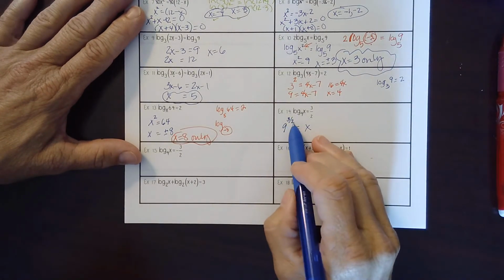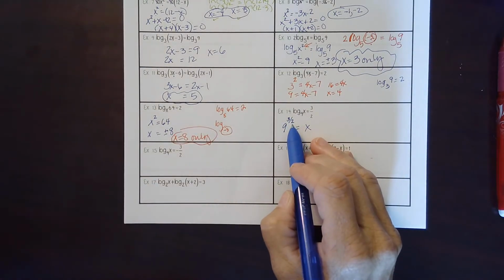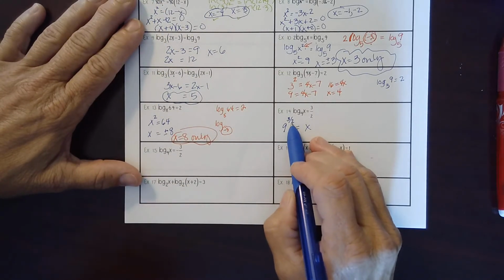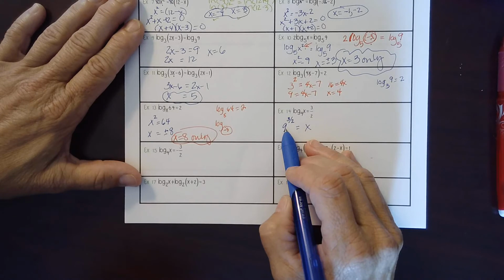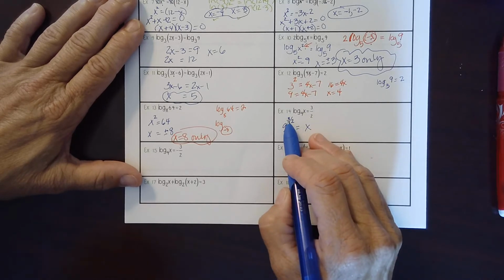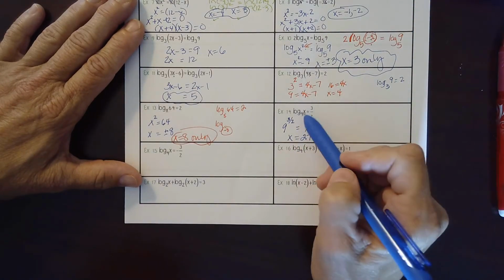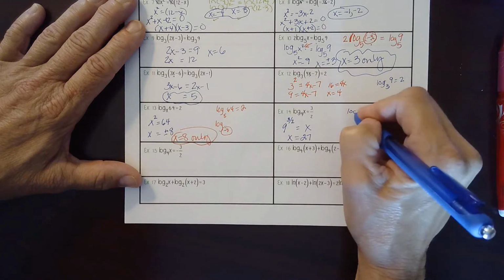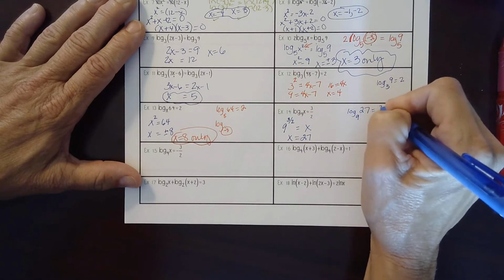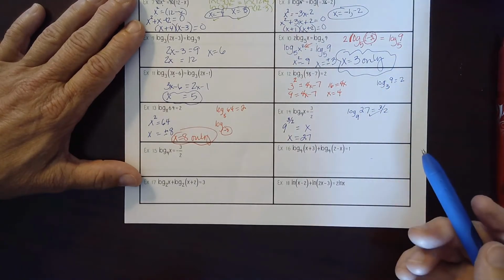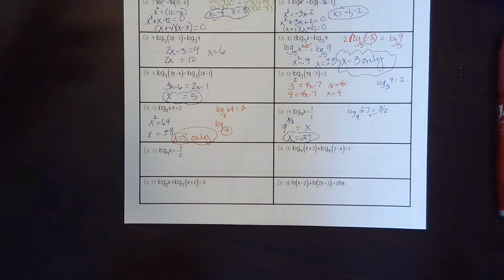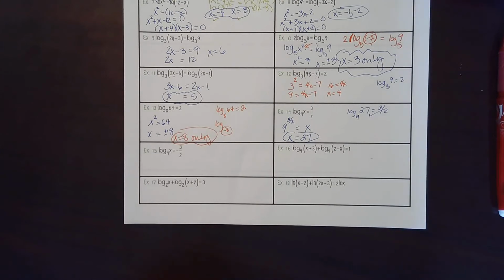So remember, 3 halves. The denominator tells you to take the square root of 9. The square root of 9 is 3. Now take your 3 and cube it, and you get 27. So x equals 27. So log base 9 of 27 equals 3 halves. And that's true. So there's your solution. And that's, once again, rewriting or converting that logarithmic equation to exponential form first.